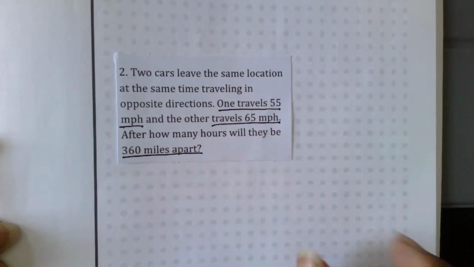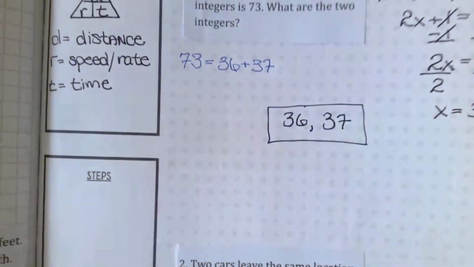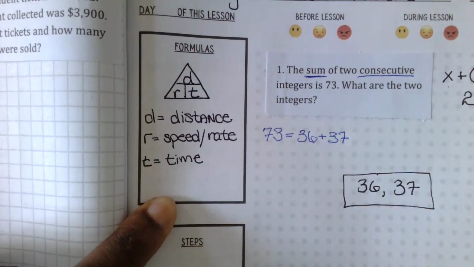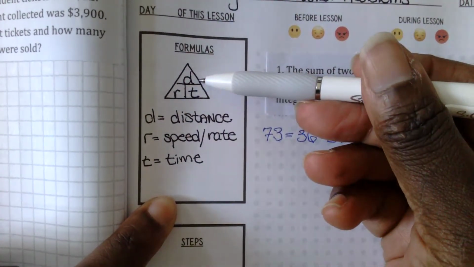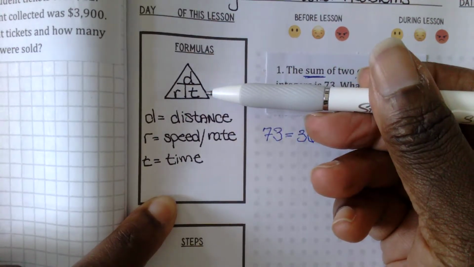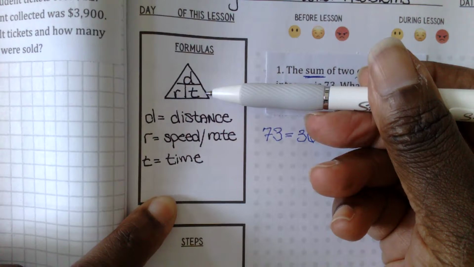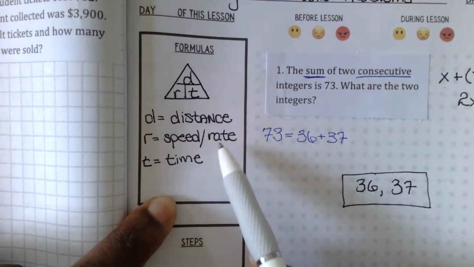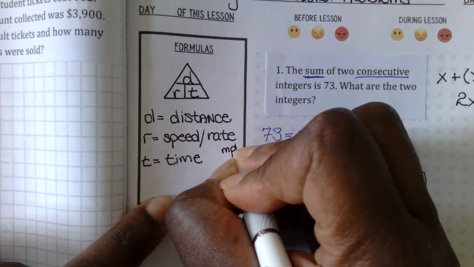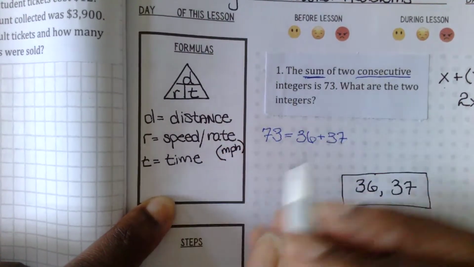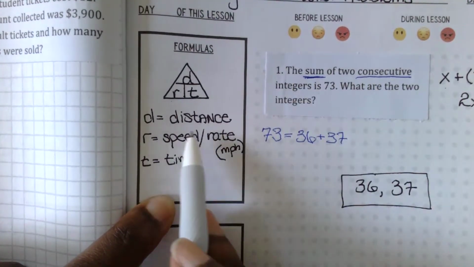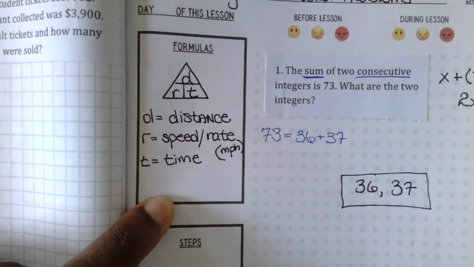So this reminds me of your distance, rate, and time. So if you notice right here, I have this formula. Your D is representing your distance, your R is your speed or your rate, and your T is usually your time in hours. Okay? So anytime they talk about miles per hour, that's going to represent your rate. And your time is going to be the hours, the distance will be your miles.